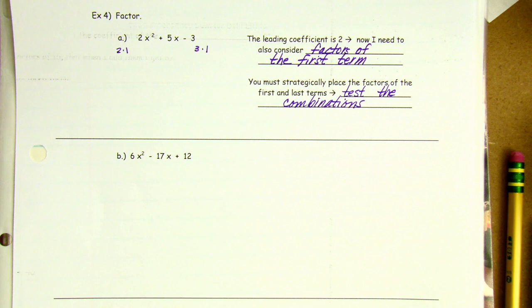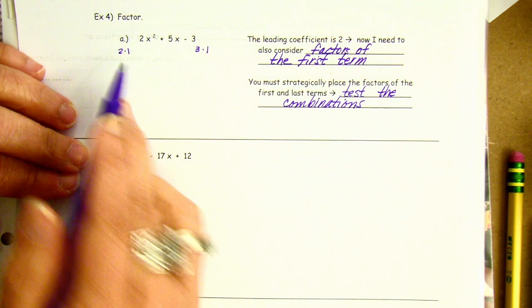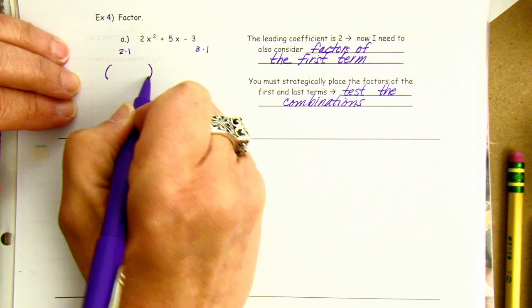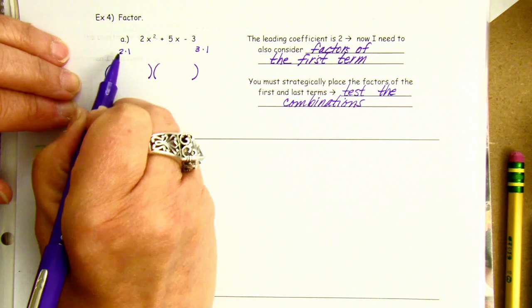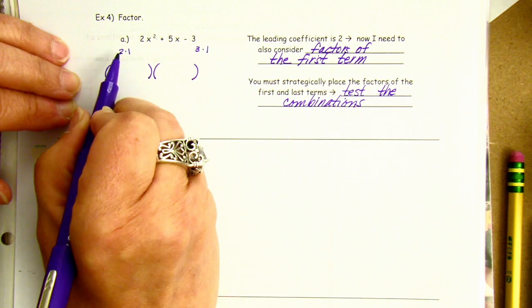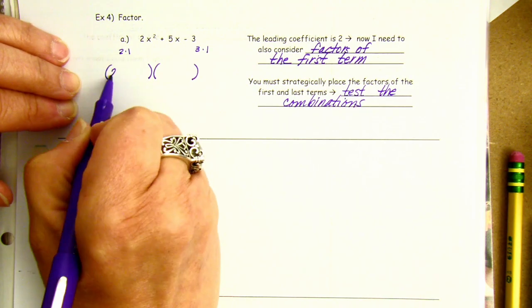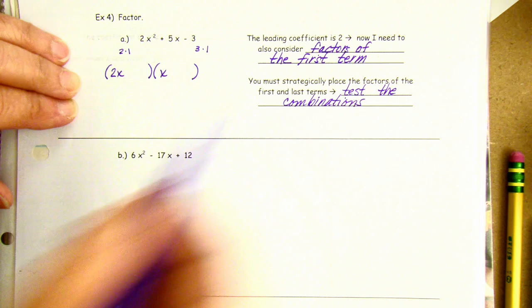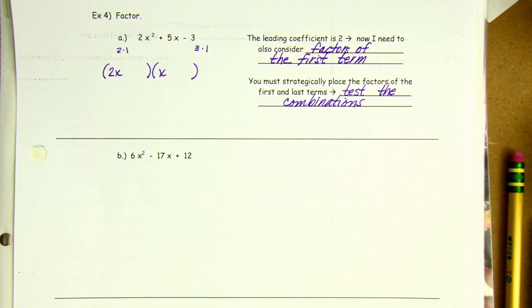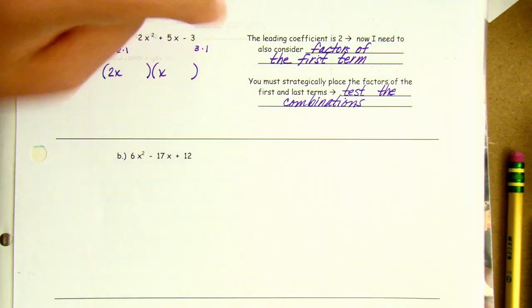Okay, I like to put this on the left because in my binomials, this is my x side, right? This is going to be 2x and 1x. And I have to figure out where to put the 3 and where to put the 1. Now remember, my goal is to get products that are going to subtract to 5. I have to use a 3 and a 1 because it's prime.